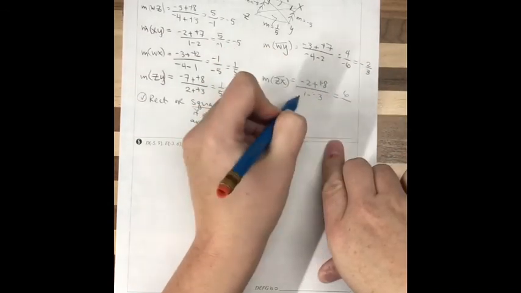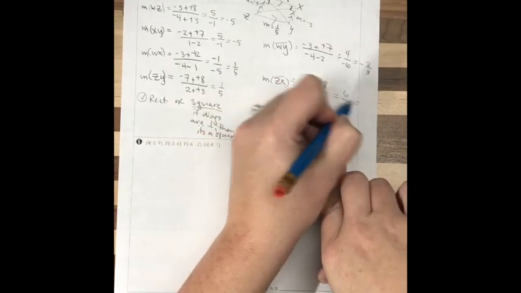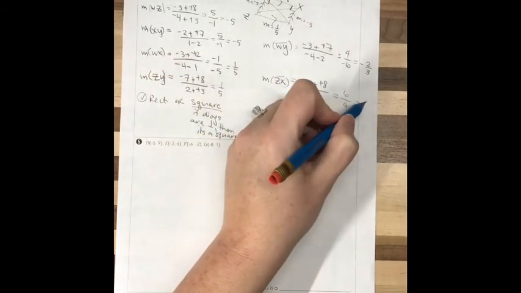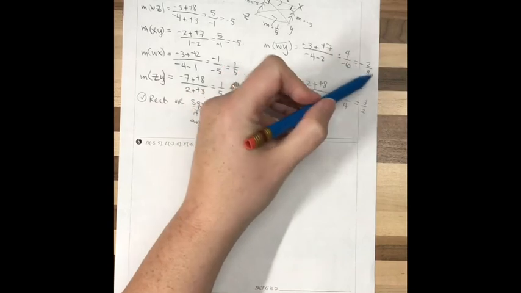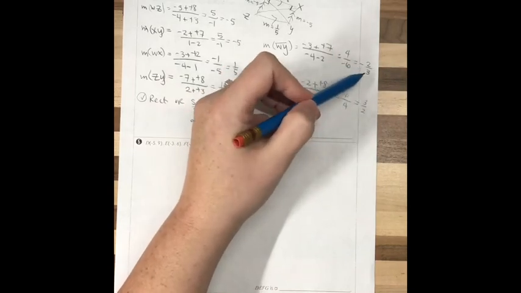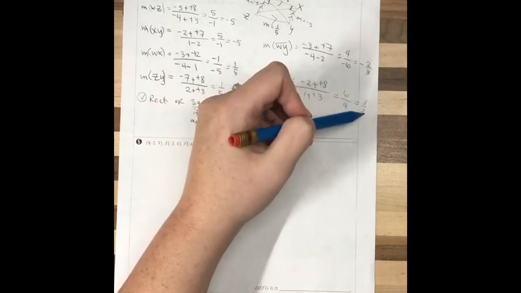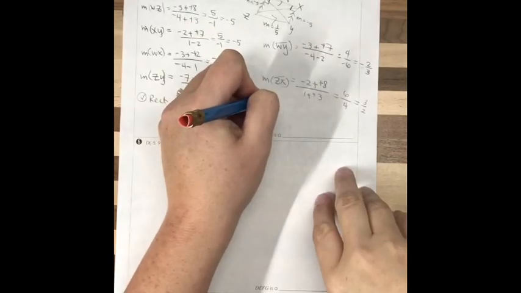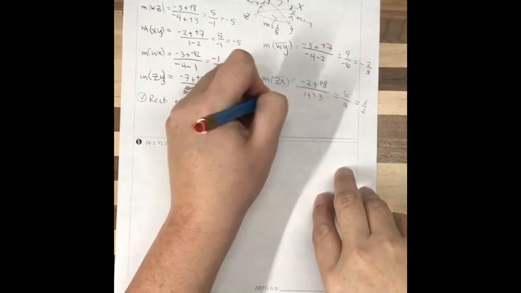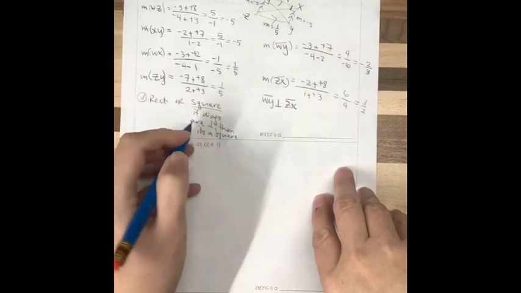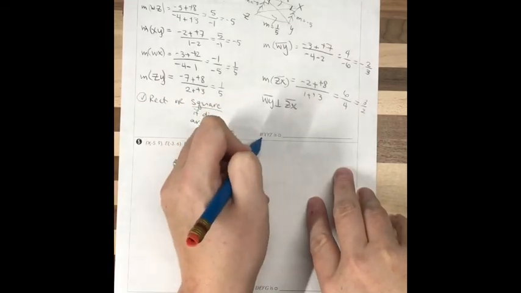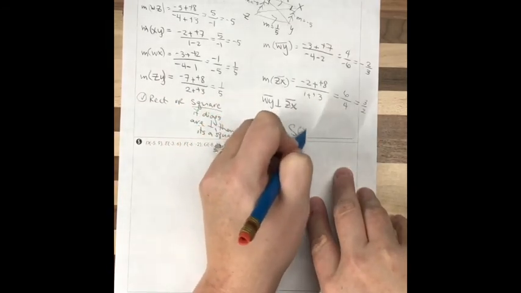So that's 6 over 4, which is 3 over 2. Well, guess what? These are perpendicular because one is positive and one is negative, and they're reciprocals. So, since we know that WY is perpendicular to ZX and they're diagonals, then WXYZ is a square.